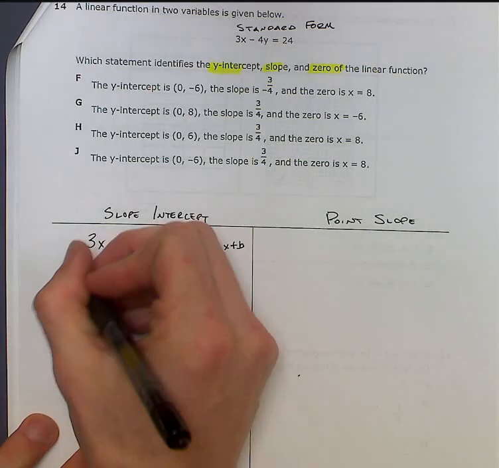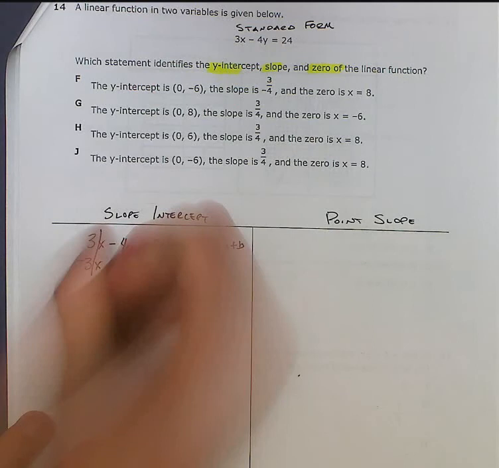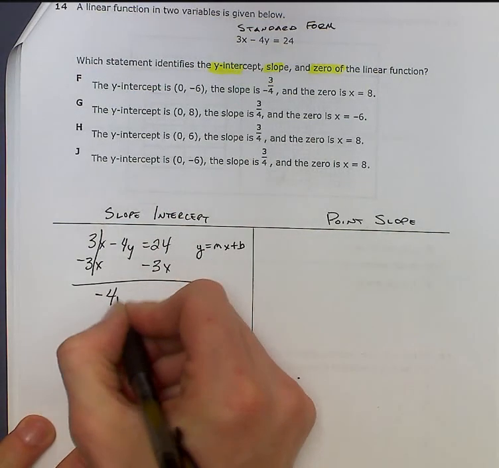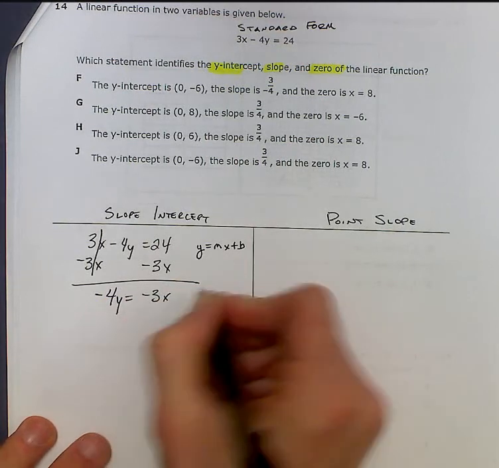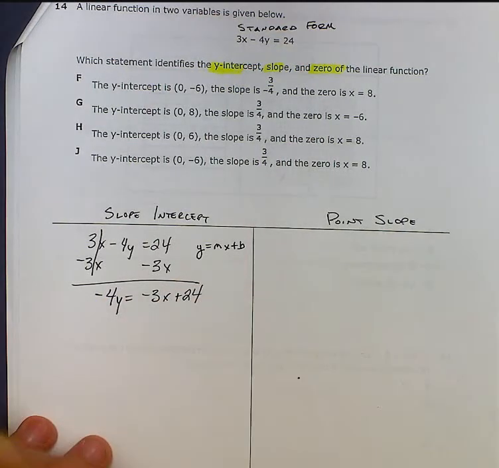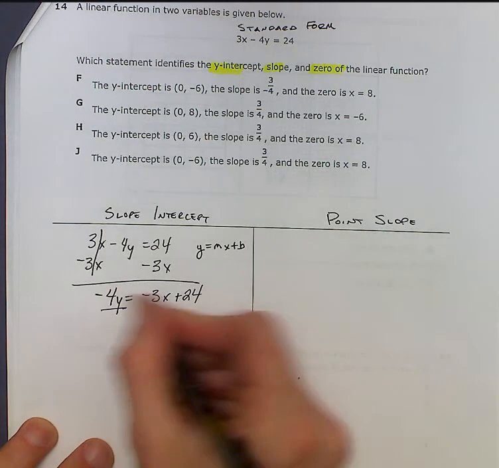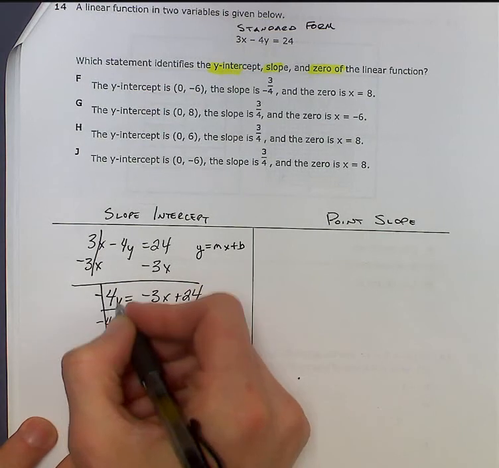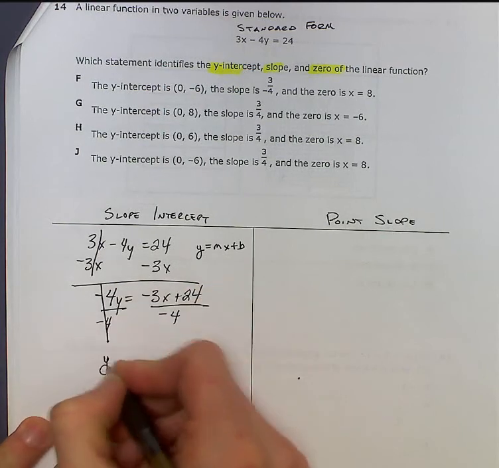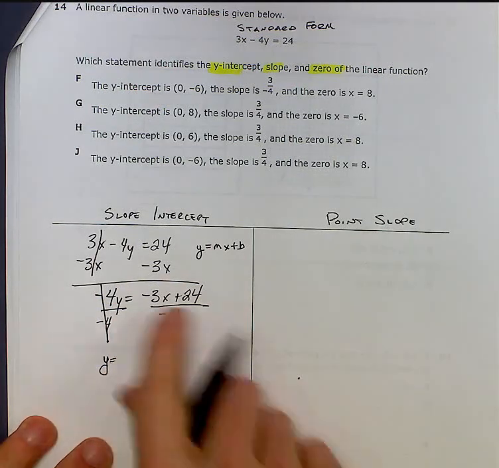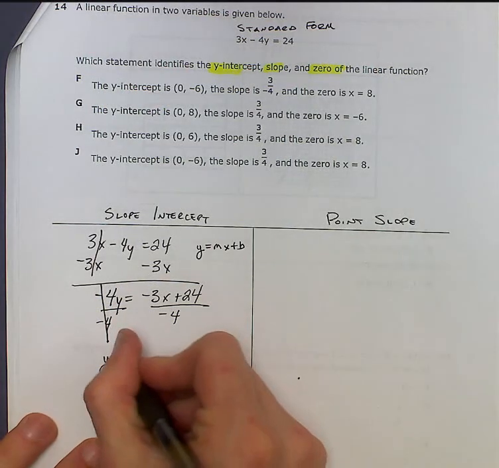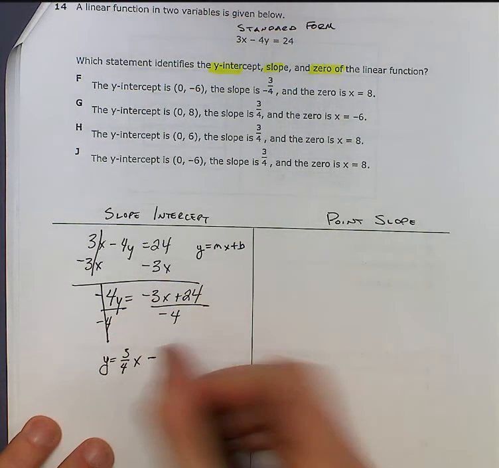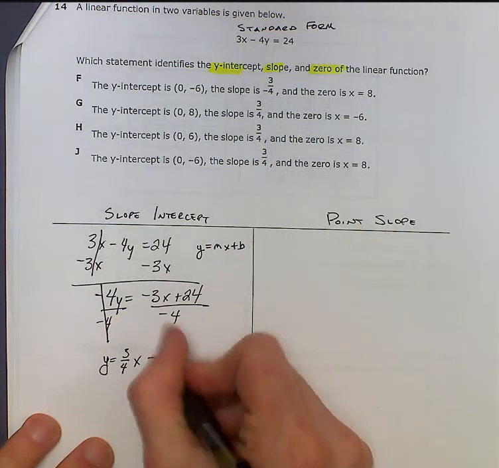So I'm going to subtract 3x here, and that goes away. And I'm going to do that on both sides since there's an equal sign. And I have negative 4y is equal to negative 3x plus 24. Then I have to divide by negative 4 to get the y by itself, and I'm going to do that on both sides. So when I divide negative 4y by negative 4, I end up with y equals, a negative divided by a negative is a positive, so I end up with 3/4 x, and a positive divided by a negative gives me a negative. 24 divided by 4 is 6.